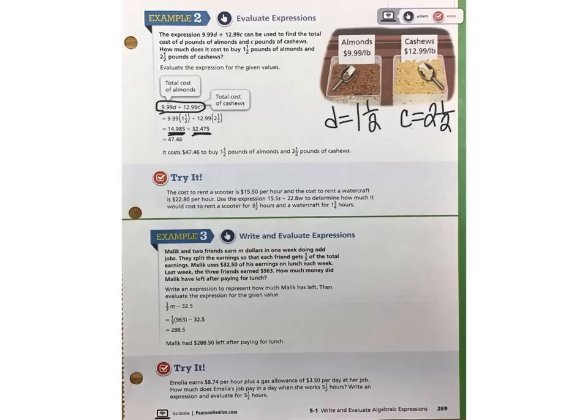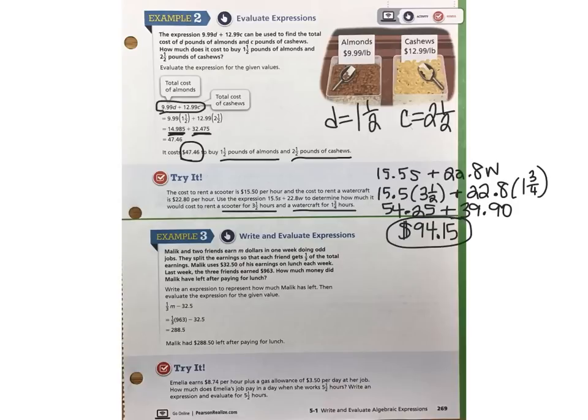$47.46. So it will cost $47.46 to buy 1 1/2 pounds of almonds and 2 1/2 pounds of cashews. When you have money and you get to the end of the problem, just make sure that you are dealing only in dollars and cents. So 2 places after the decimal. Now I want you to try the try it problem that goes with example 2. Pause the video while you're trying it and then come back and check your answer.